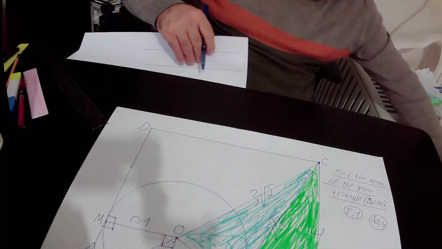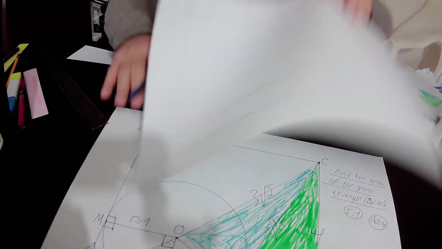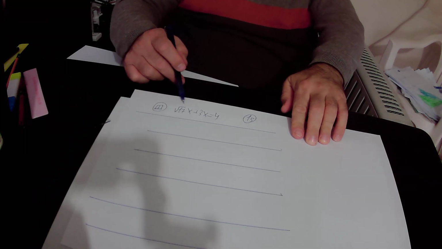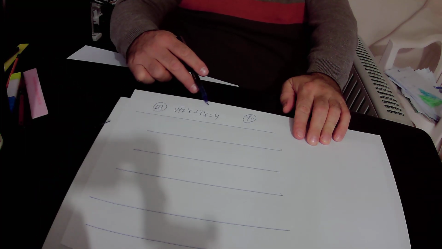So in conclusion, according to equation number 3, square root of 17x plus 3x equals 4.